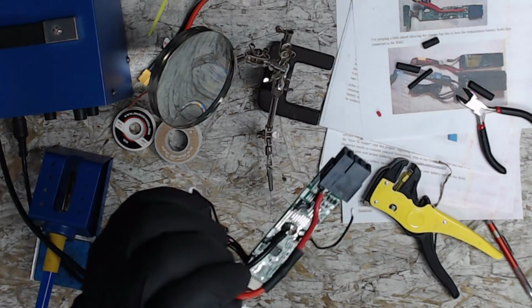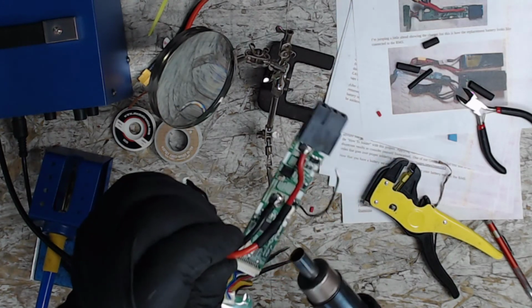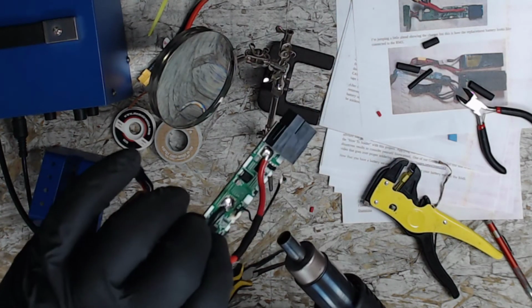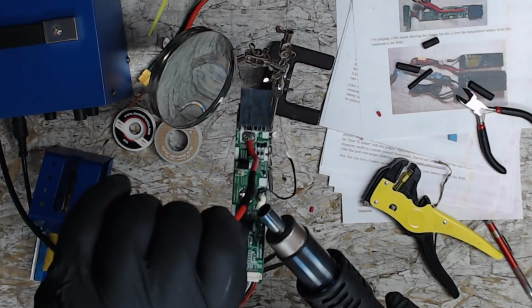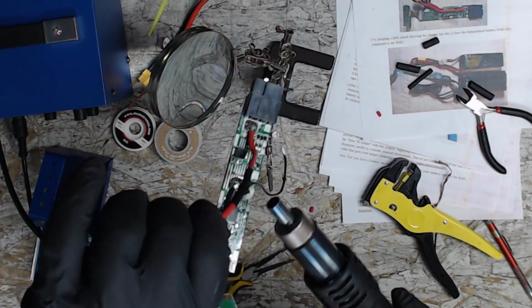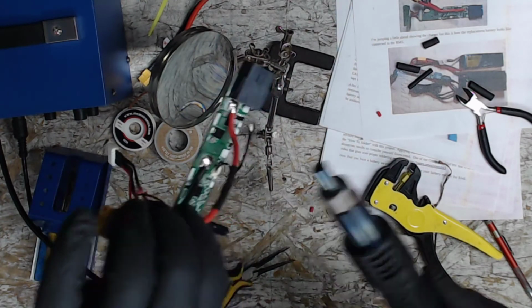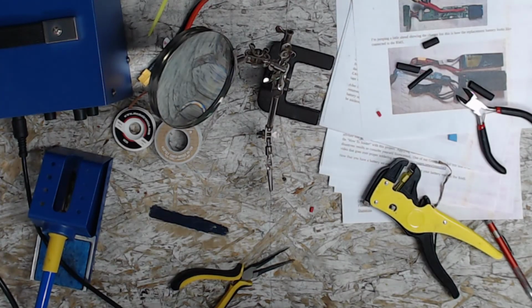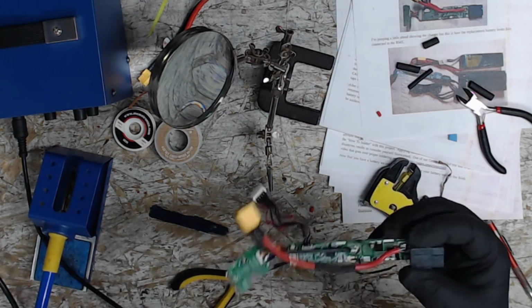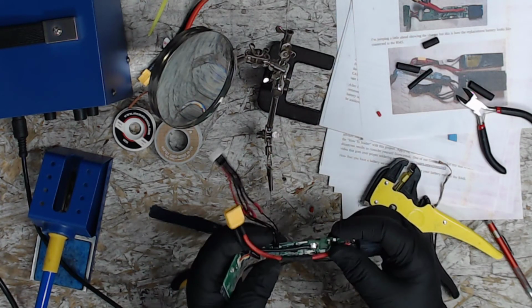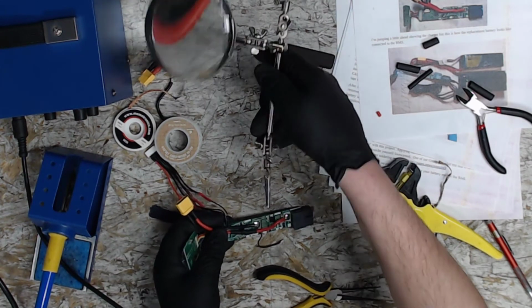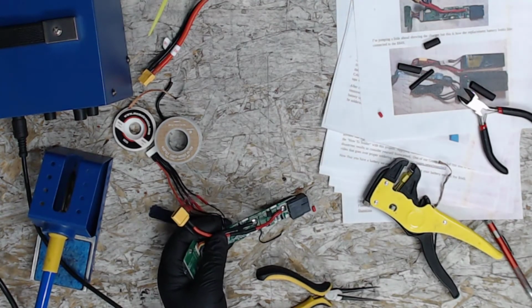Going to the other side now to finish it. There's that connection. Okay, let's look at the rest of our guide.